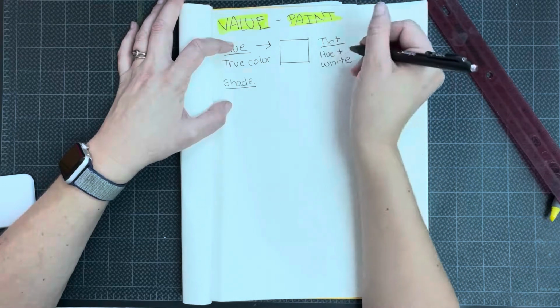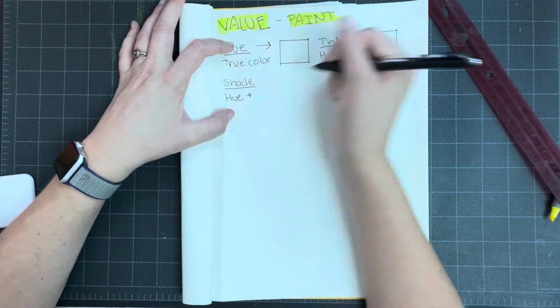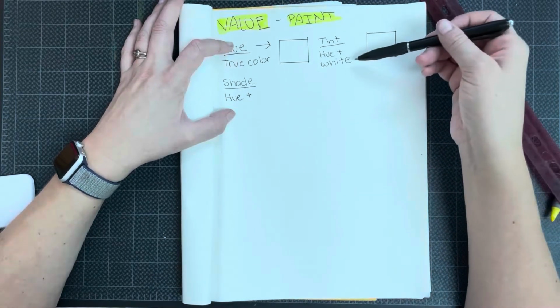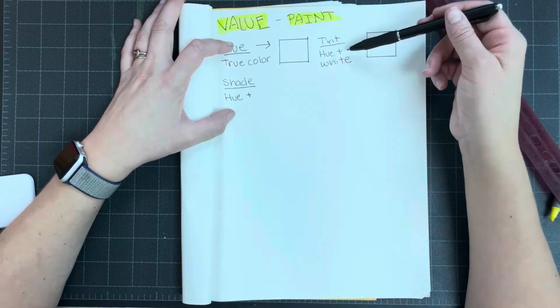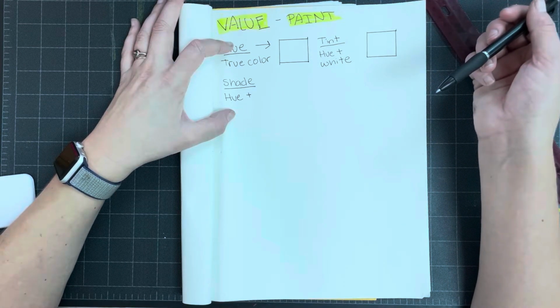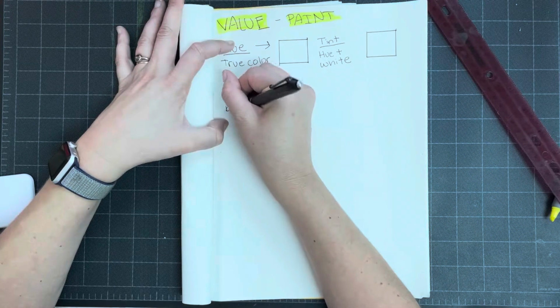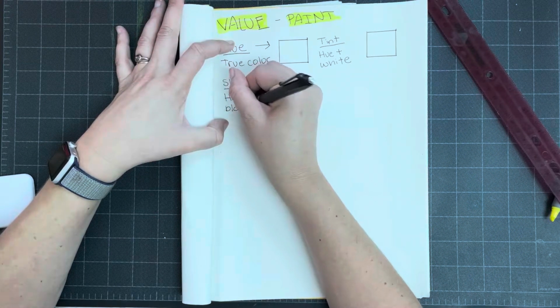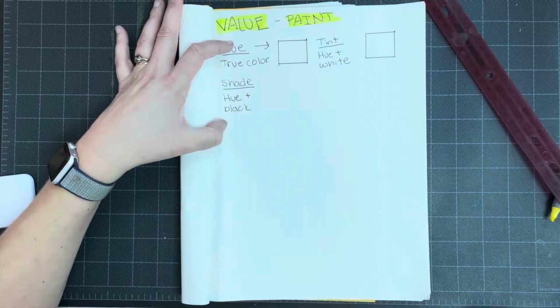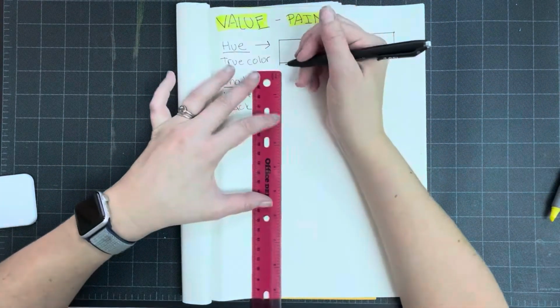And what a shade is, a hue mixed with, I want you to guess the first way to do it. So if the opposite of a tint is a hue mixed with white, what's a shade going to be? If you said black or were thinking black, you are correct. All right, so it's a hue plus black. That's one way to do it. Let's go ahead and do our box.